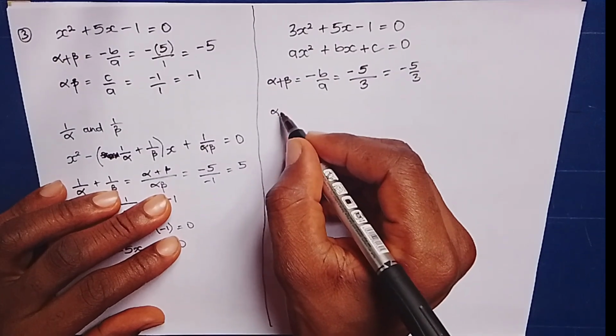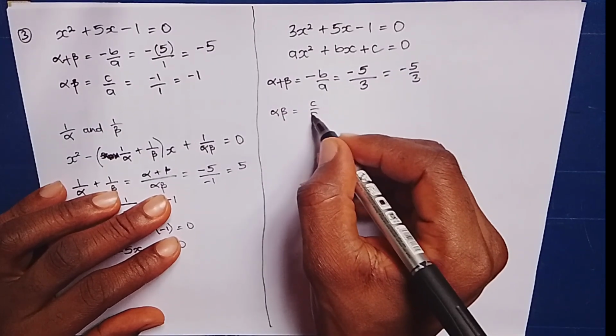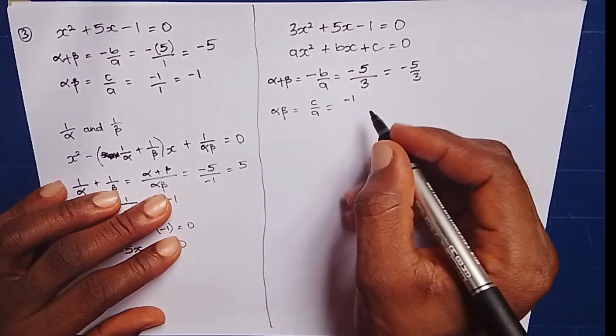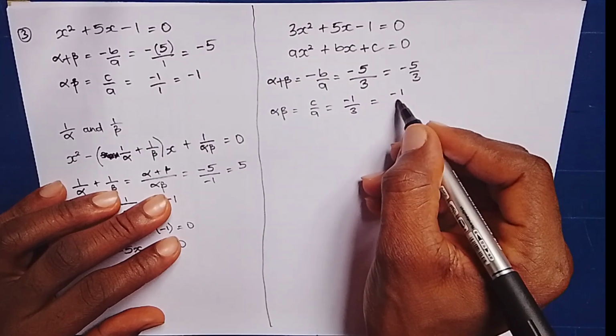Then the product is equal to c over a. Comparing this, our c is equal to minus 1 and our a is equal to 3. So we have minus 1 over 3.